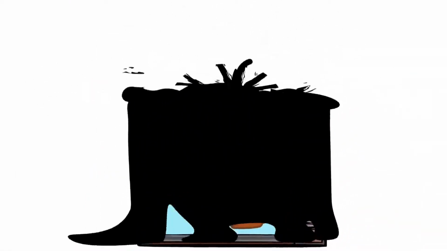Okay, so I've got another character, got the walk cycle of this guy going. This is illo time.